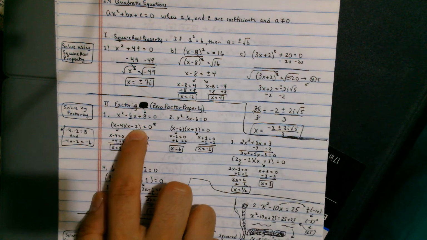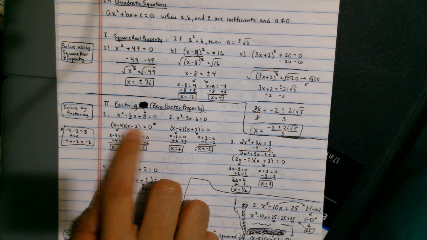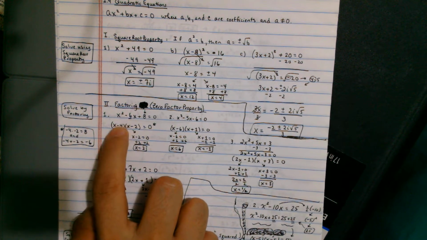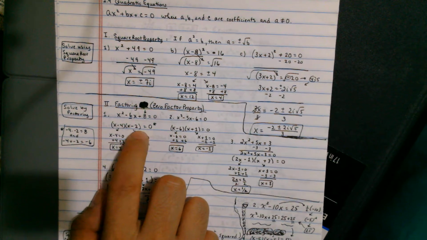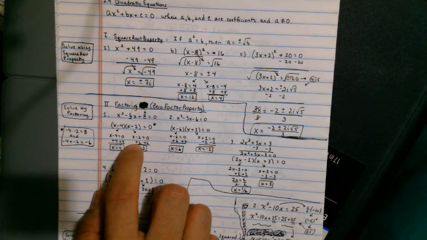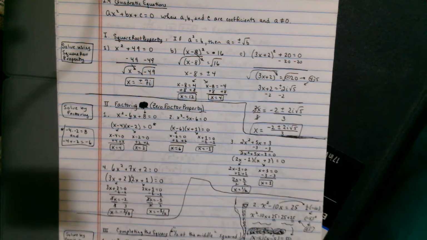So negative 4 times negative 2 is positive 8. Negative 4 plus negative 2 is equal to negative 6. So these two added up, negative 4 and a negative 2 added becomes negative 6. When you multiply, you get positive 8. So that's where the factoring comes in. Set them equal to 0. That's what the zero factor property says.